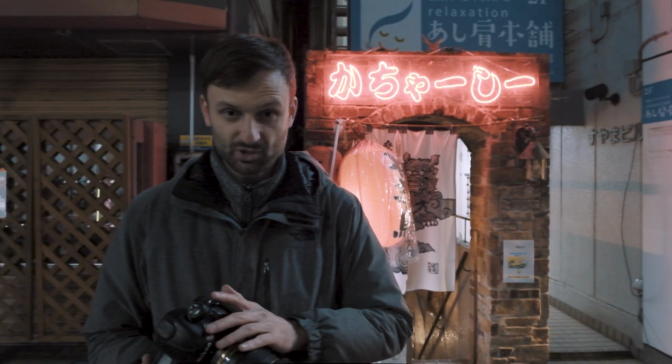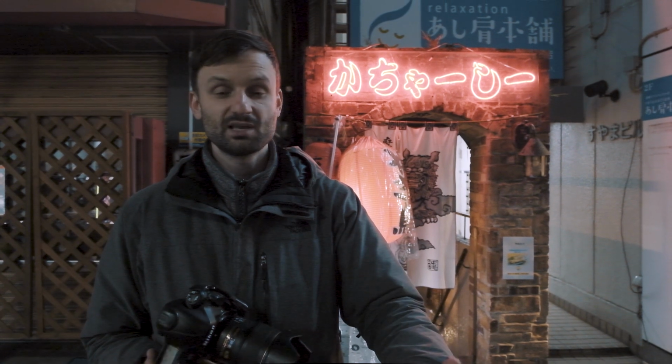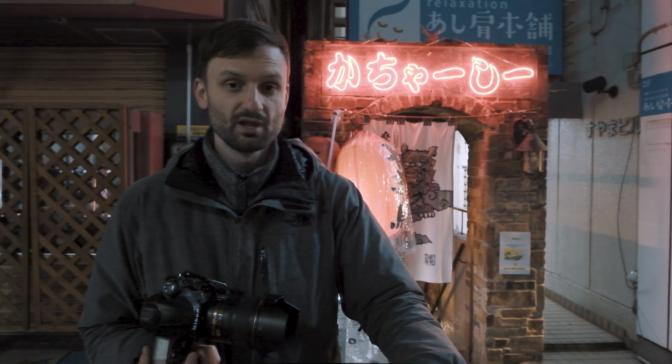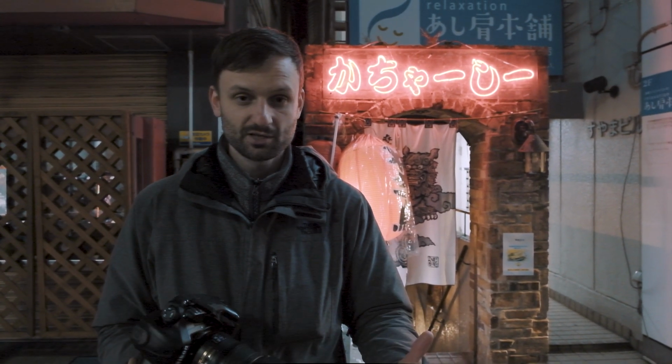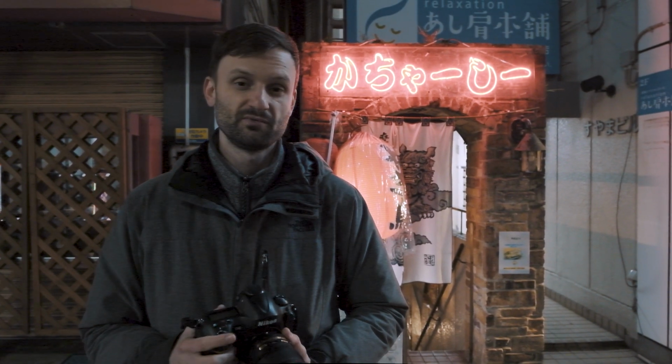So I hope I helped you guys get some ideas about how to set the camera optimally for your needs. If you don't use these same settings, that's fine. There's other ways to do it. But if you're totally lost and you're not sure how to set your camera, maybe try these and see how they work, in particular when you're doing street photography.